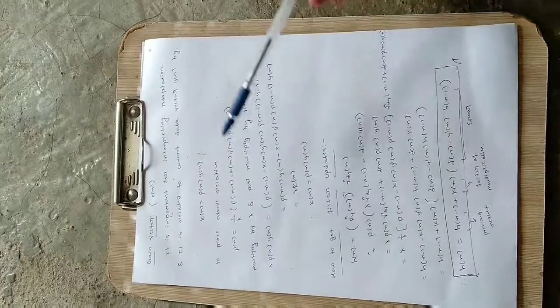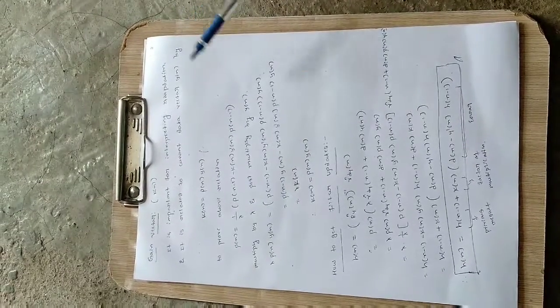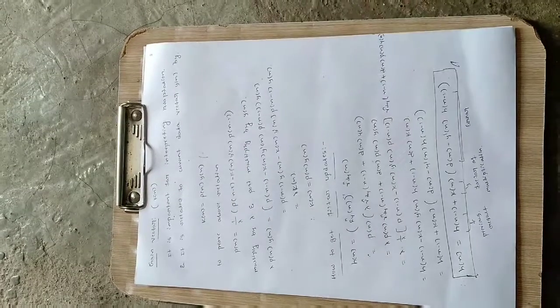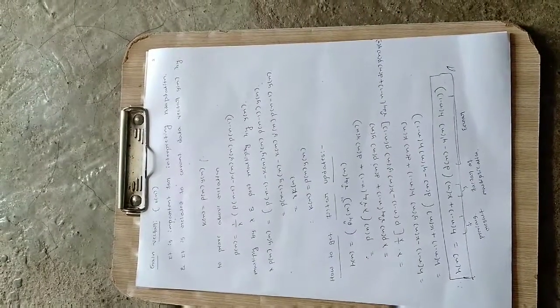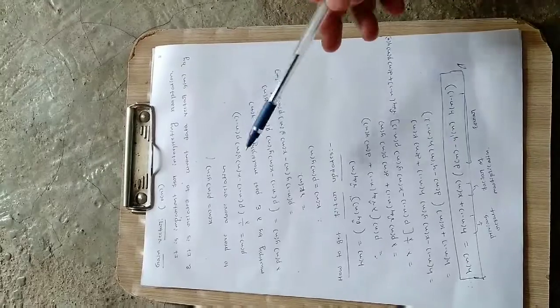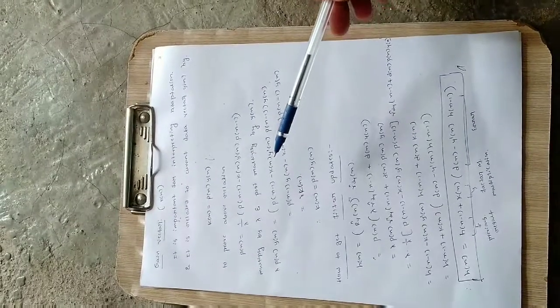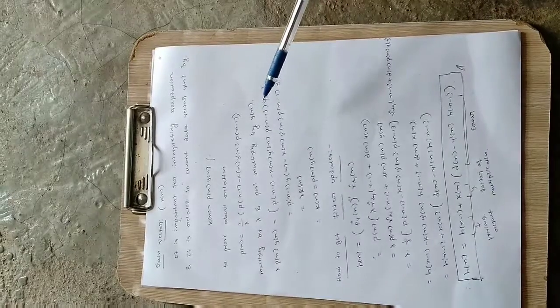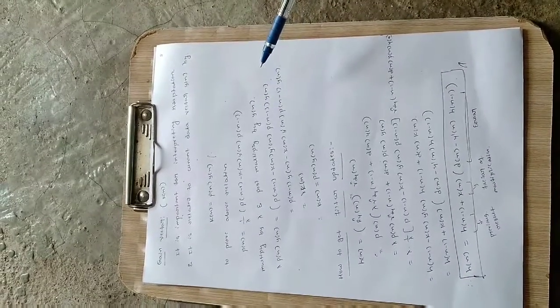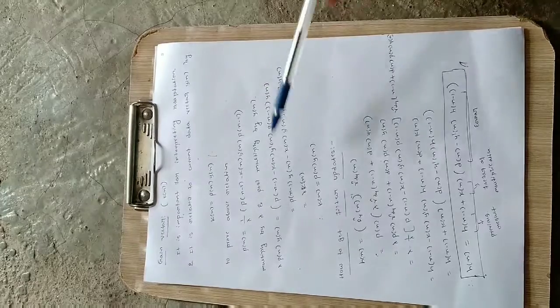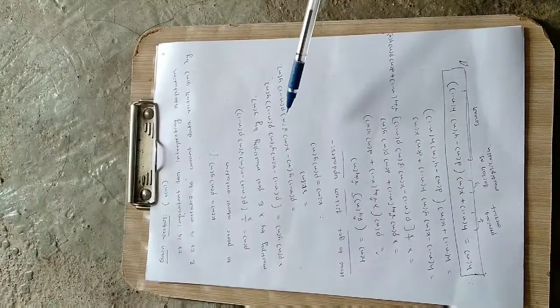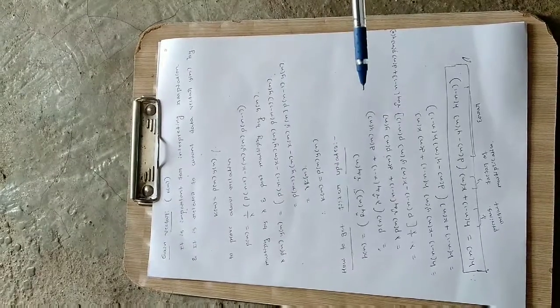So I'll be getting lambda into p of n y of n, which is equal to, since I have multiplied with lambda, the 1 by lambda into lambda will get cancelled. So I'll be left with p of n minus 1 minus k of n into y dash of n p of n minus 1, again I'm multiplying by y of n, so the whole thing multiplied by y of n. So you just take it inside: p of n minus 1 into y of n minus k of n into y dash of n into p of n minus 1 into y of n.